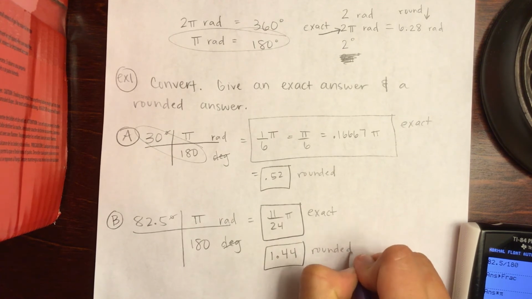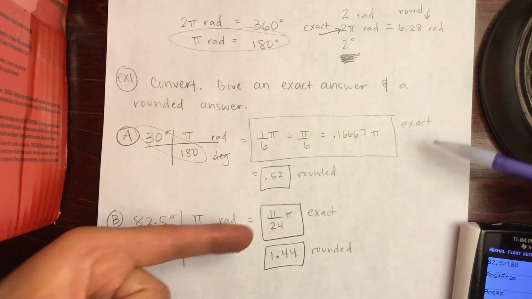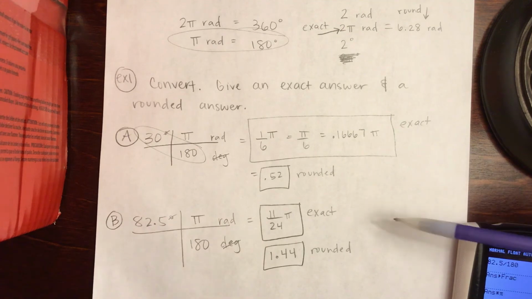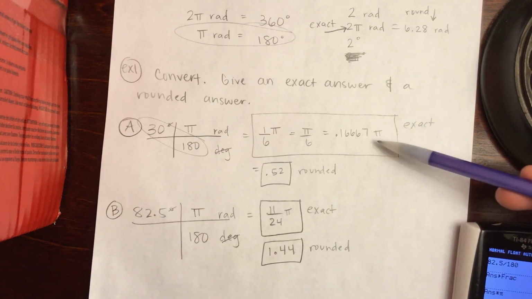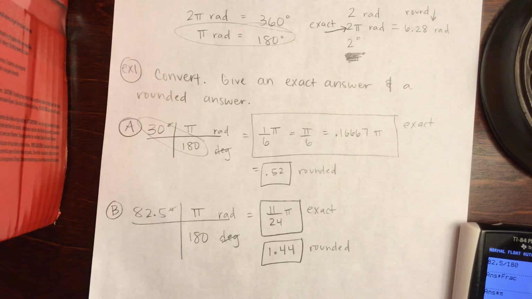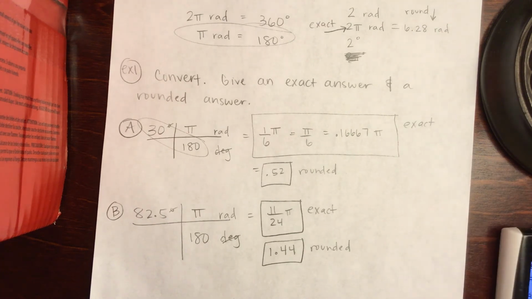Okay, just for me to be clear, most of the time we're going to be using the exact answer, but I want you to practice finding the rounded answer because in real life, if you ever do anything with radians, you're going to want the rounded answer. Why would I tell you to walk pi miles when I could just say walk 3.14 miles? That makes so much more sense in the real world.